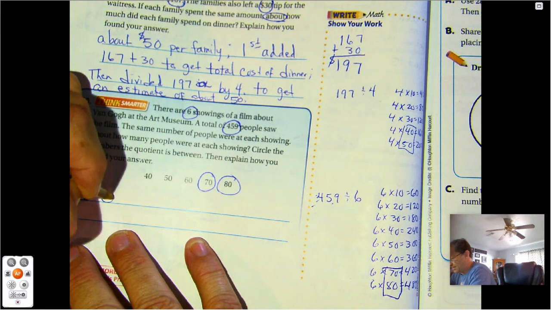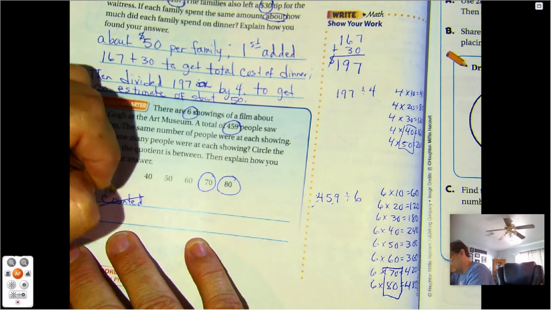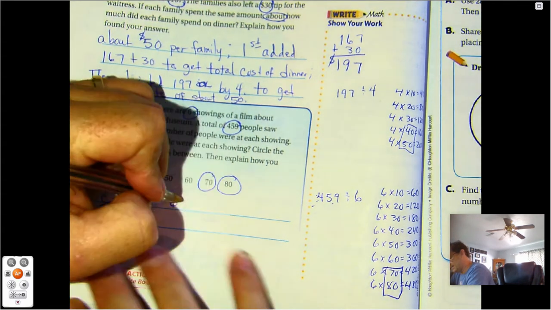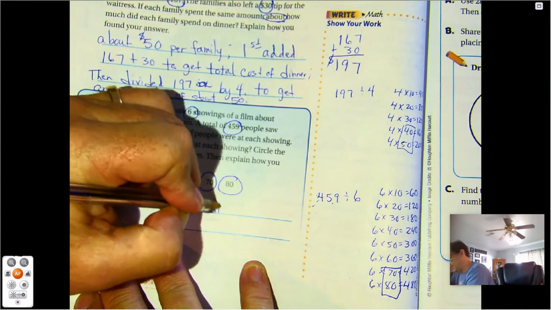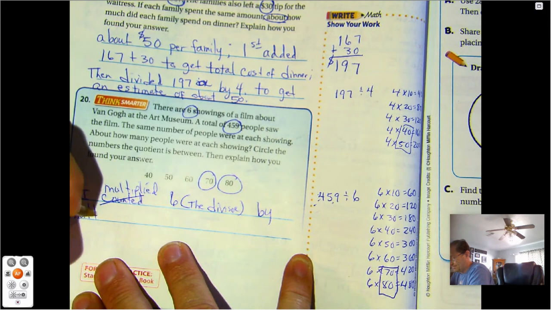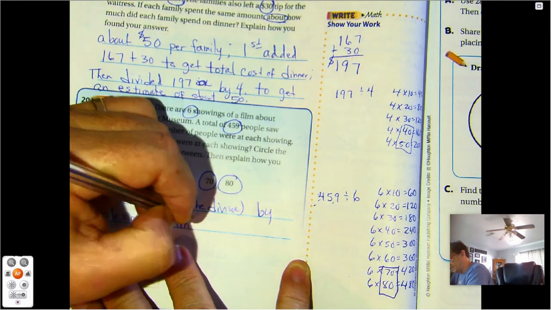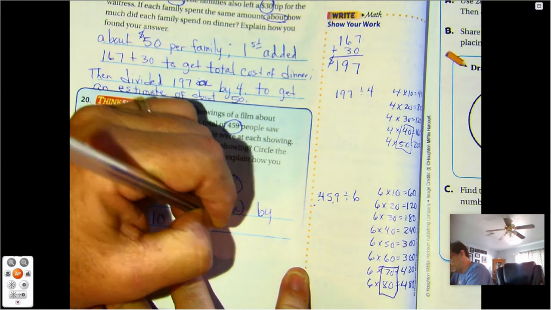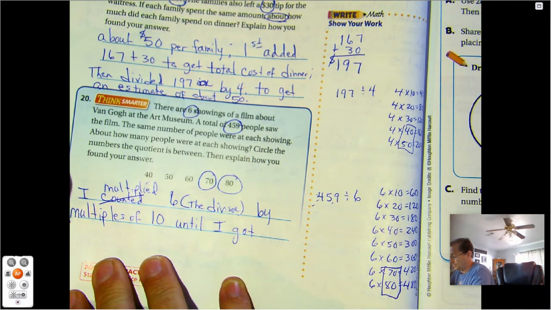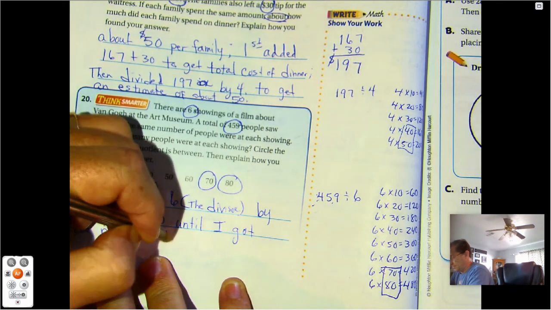I multiplied 6, the divisor, by multiples of 10 until I got two numbers that 459 was between.